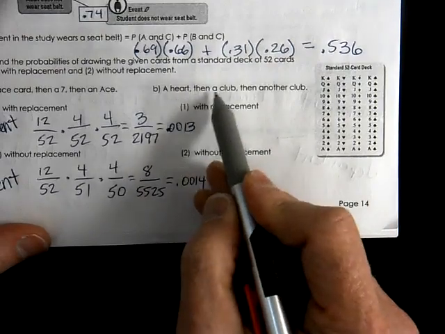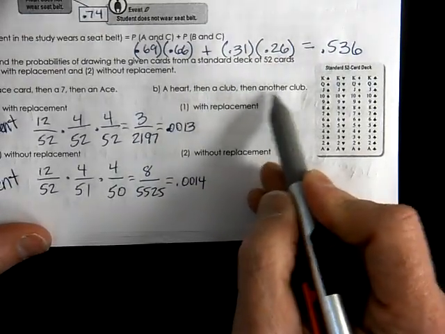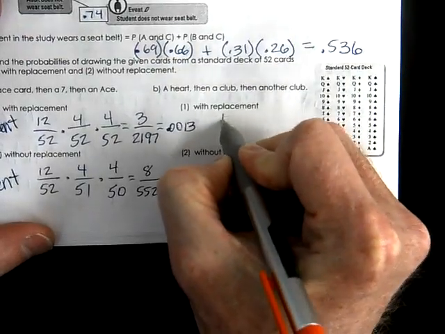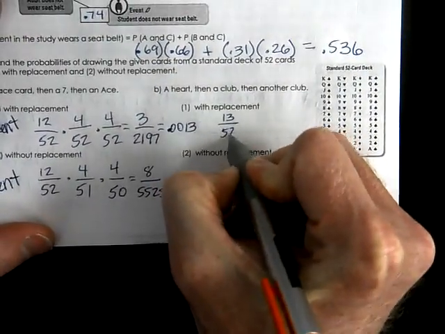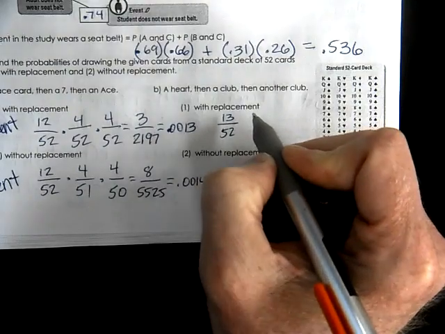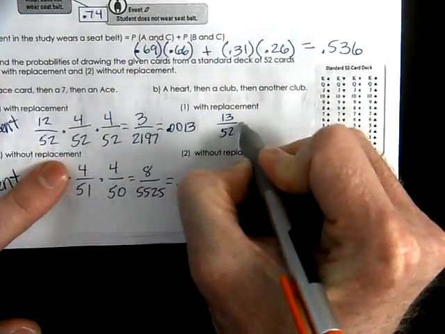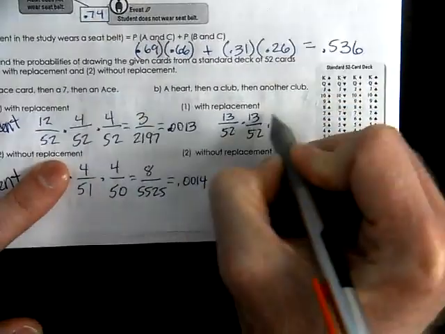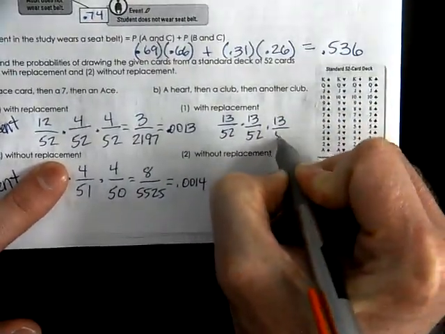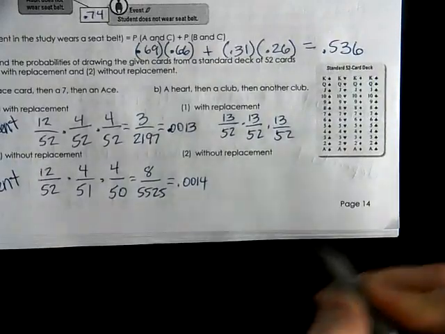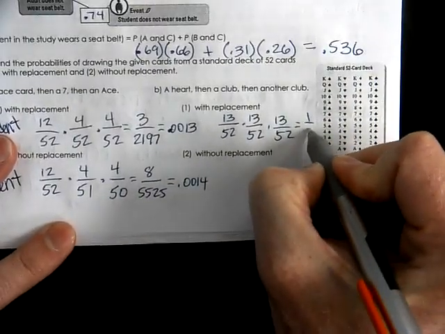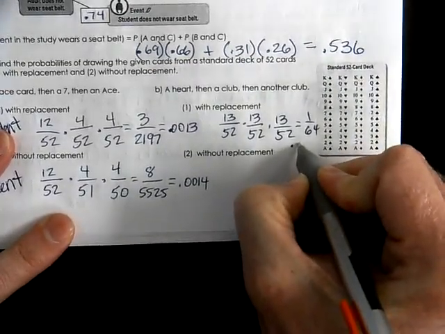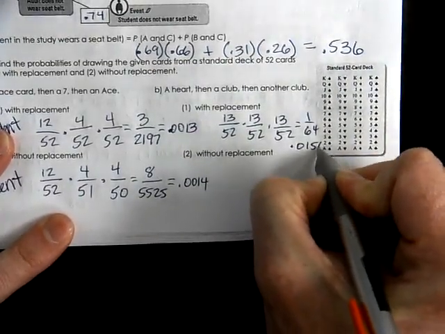Okay, we want to get a heart, then a club, and then we're going to get another club. We're going to replace them. So there are 13 hearts out of the 52. Then a club, there are 13 clubs out of the 52. And if you replace it, there are still 13 clubs out of the 52. That's going to reduce to 1 out of 64, which is 0.0156.